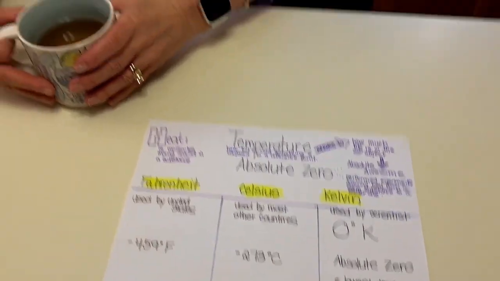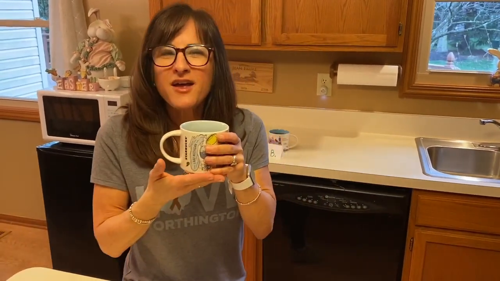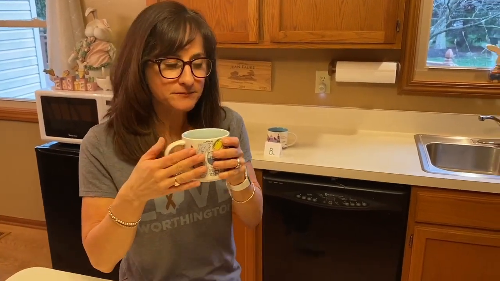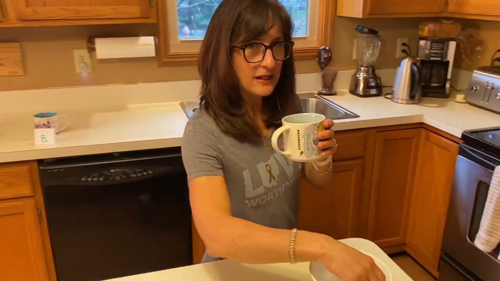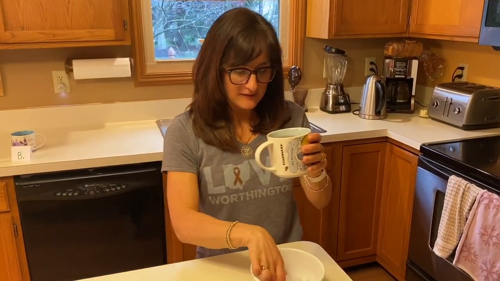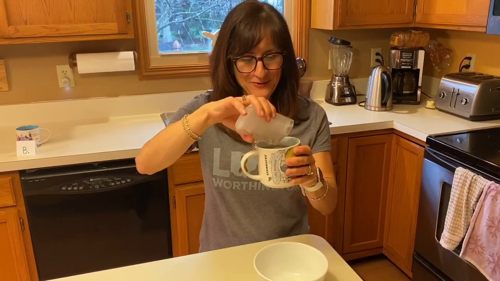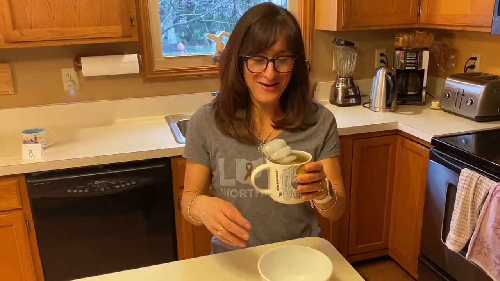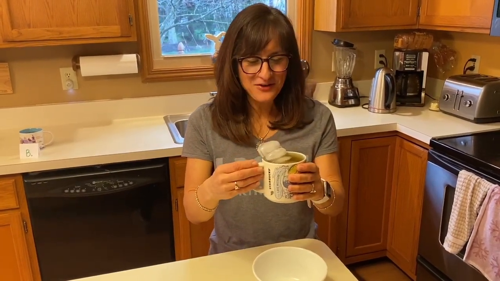Now, let's look at my cup of coffee here. The particles are warm. They're moving quickly, so they have high kinetic energy. But if I wanted to slow them down and cool them off, I would drop ice into my coffee. And that's a lot of ice. Those would slow those particles down, which would lower the amount of kinetic energy.